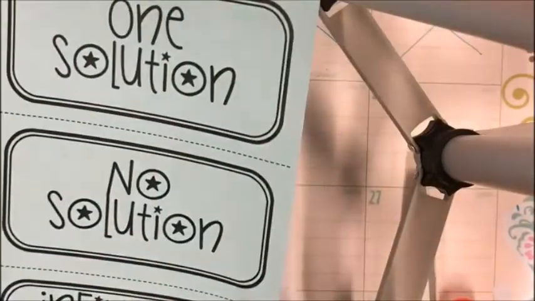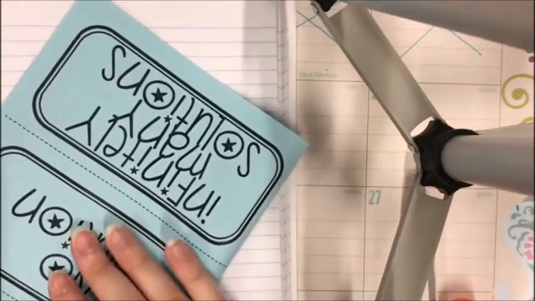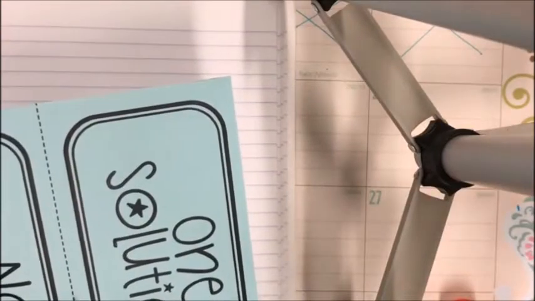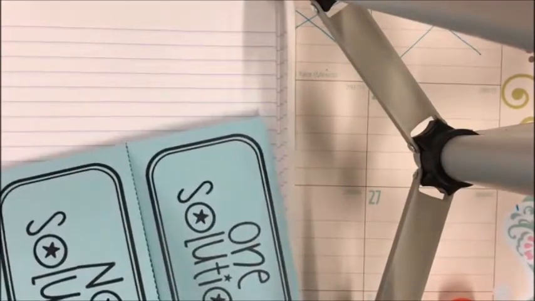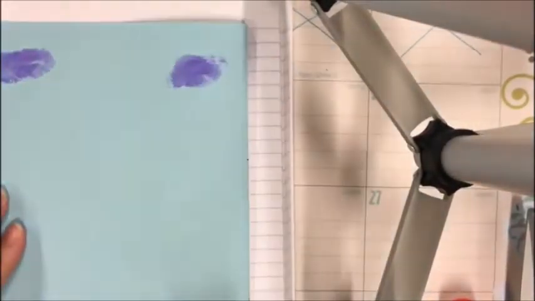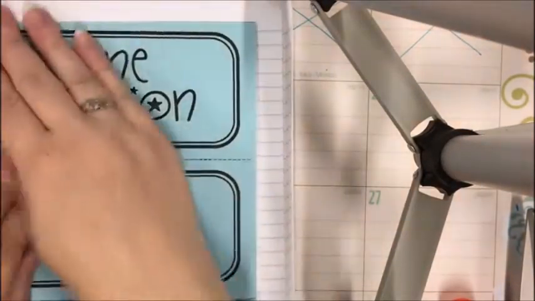Then you're going to take the blue and fold it in half. Pretty nice and simple. Fold it in half. You're only going to cut along the dotted lines, or dash lines. Then you're going to glue that one to page 71. That's the blue one.